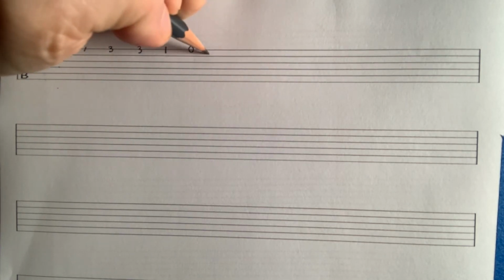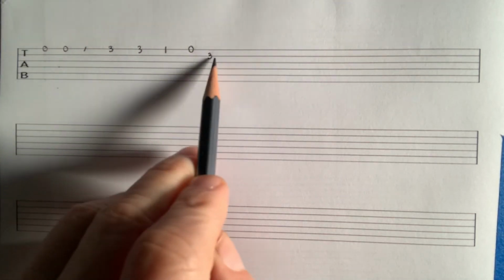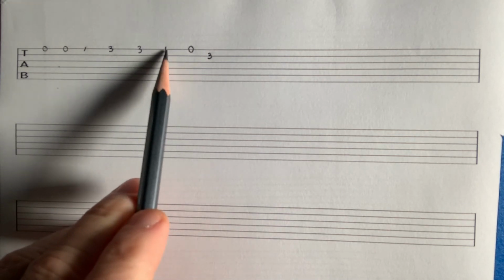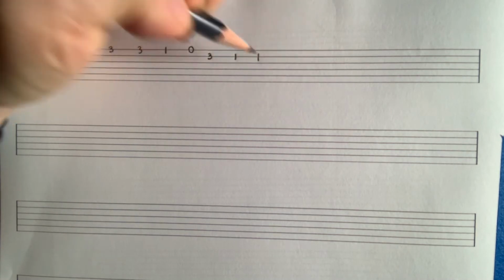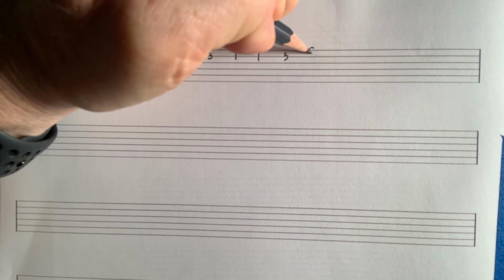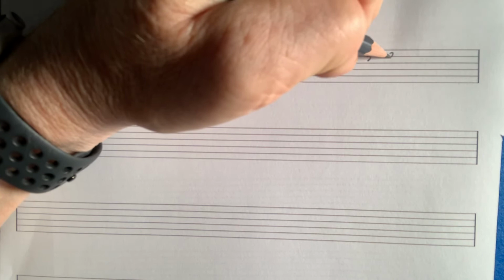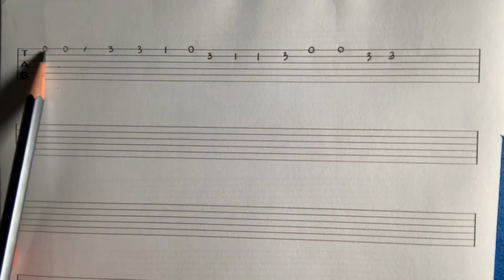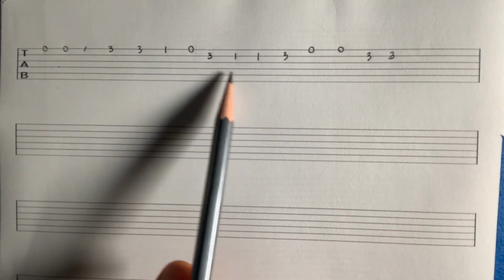First string third fret, so I put a 3. Now I'm going to go to the second string third fret because that's where I want you to play. So I go to that line here and put a 3. Then I have 1, 1, that's second string first fret, third fret, open, open, second string third fret, second string third fret again.